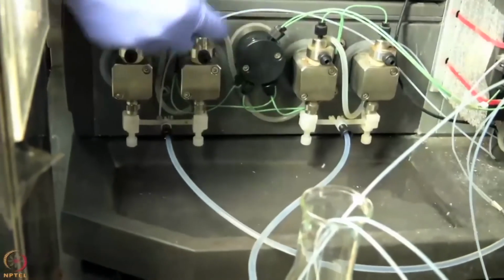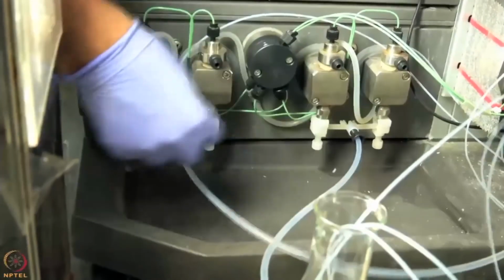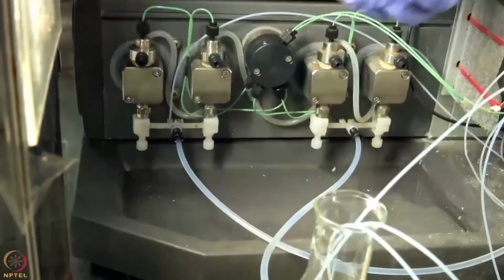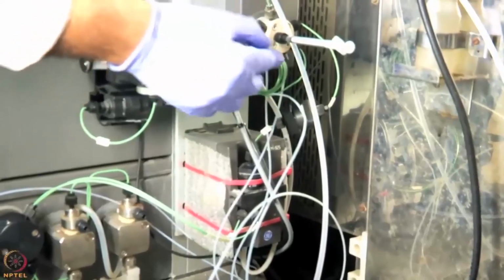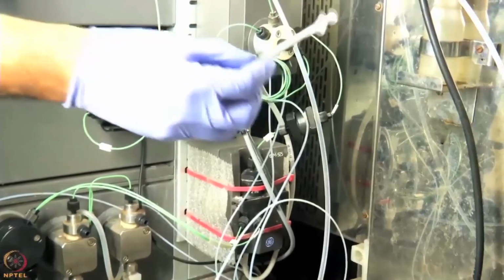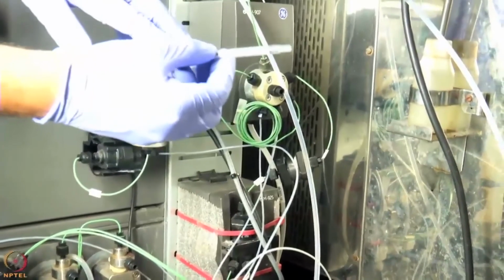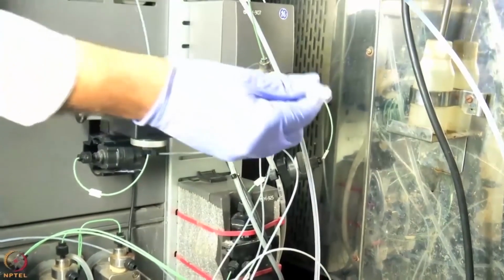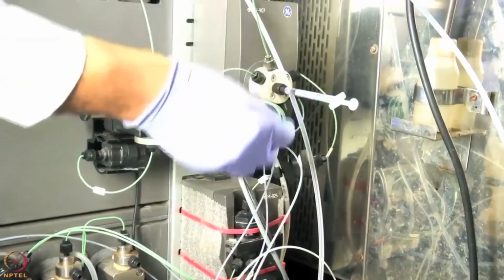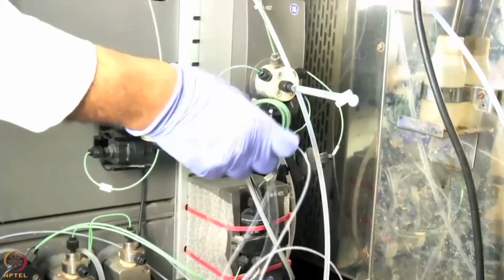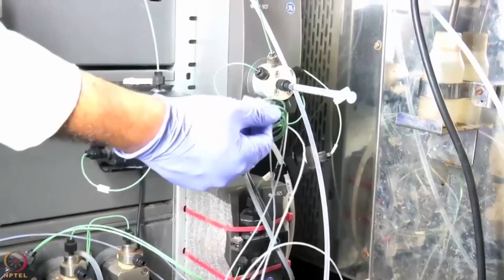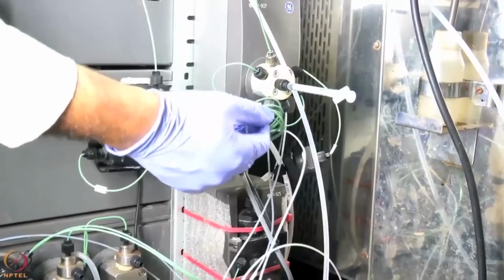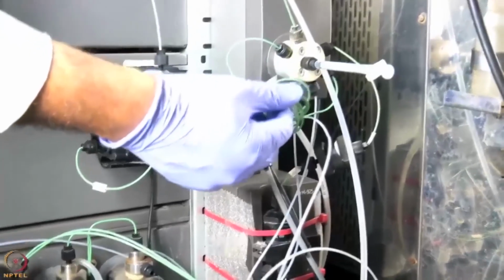Once we start, the buffer comes from here and goes here, where the buffers mix. Here is the injection valve, where we can put our samples. If we have a very small amount of sample, we can take it and put it into the injector valve. And these are the loops. The capacity of this loop is 500 microliters. If we have a larger volume of sample, we can use a 10 ml or 20 ml loop.